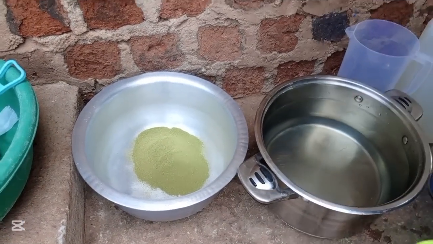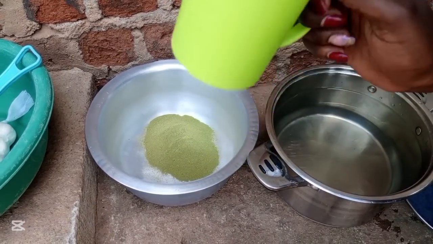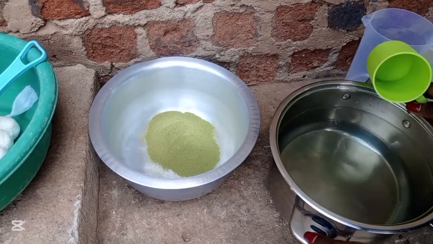So we are going to mix 5 liters, okay? And 2 of these cups is 1 liter. So we are going to put 10.